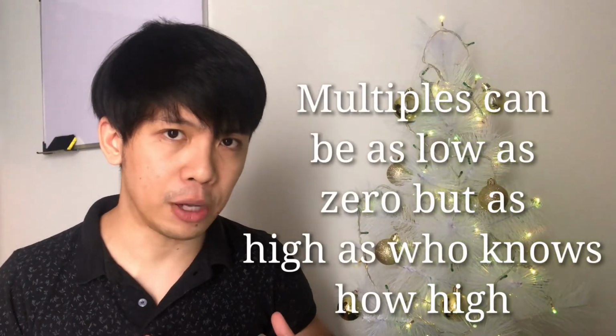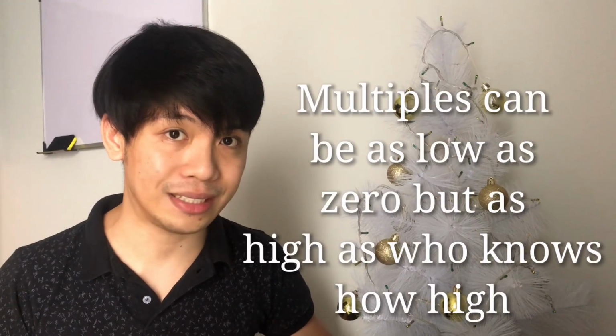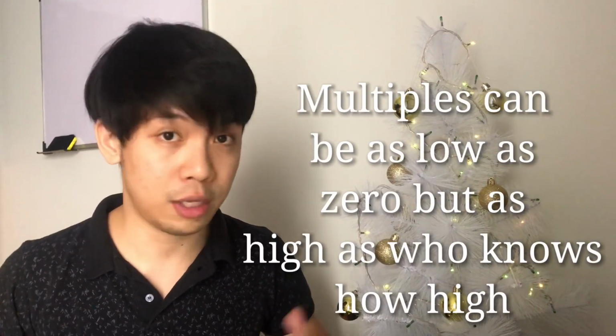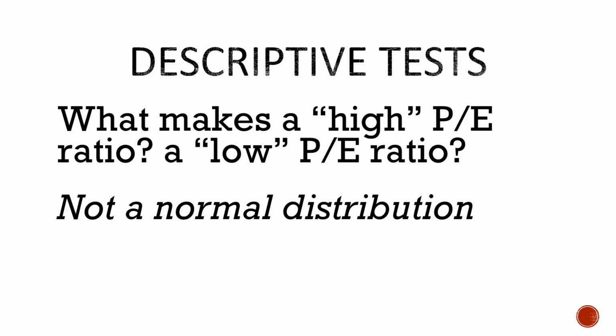Because multiples can be as low as 0, but as high as, who knows how high? 500, 1,000, or even 100,000. As such, if we take the population of all PE ratios of the companies in the world, we will have not a normal distribution, but a right-skewed distribution.